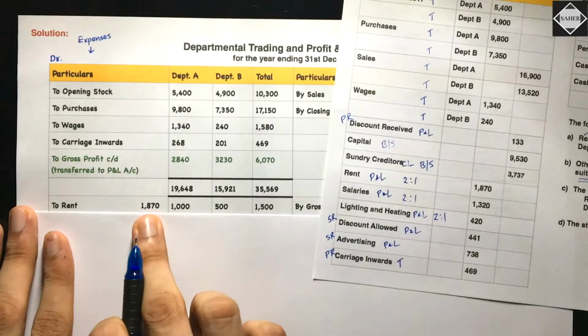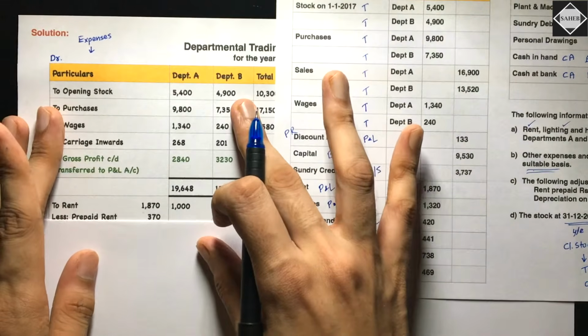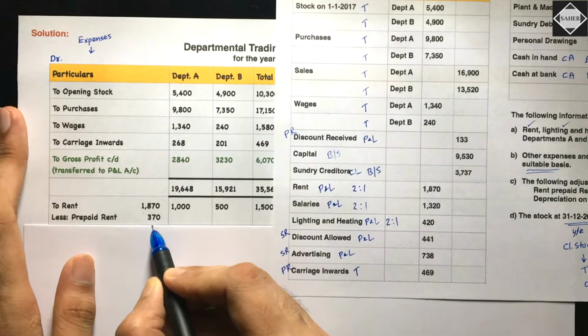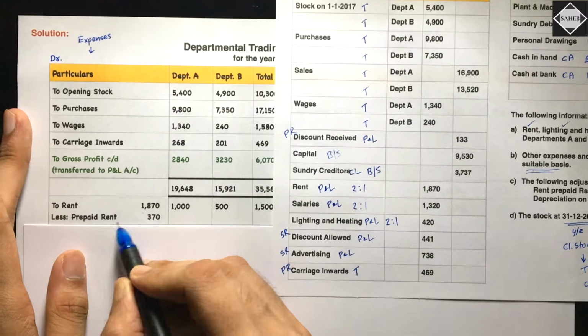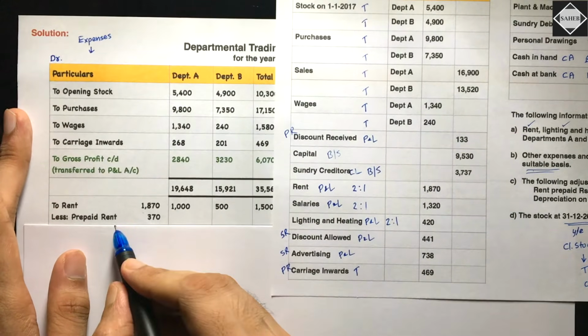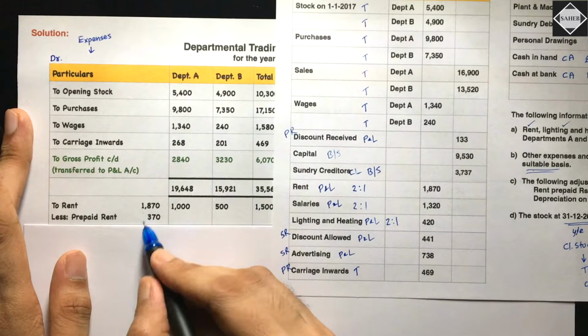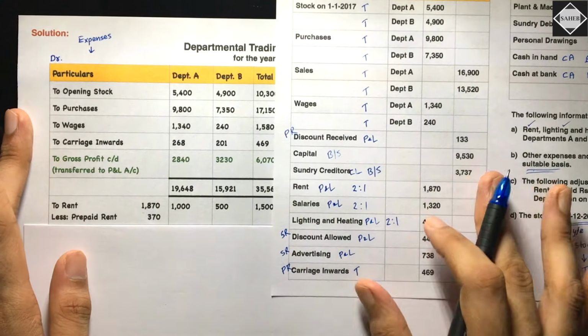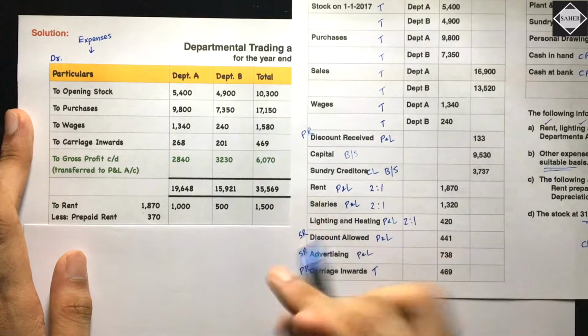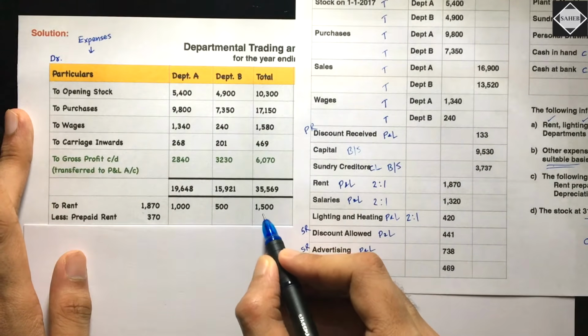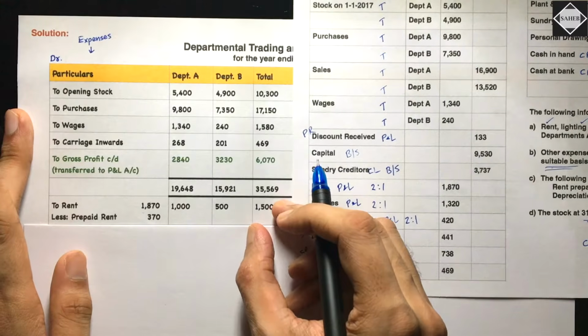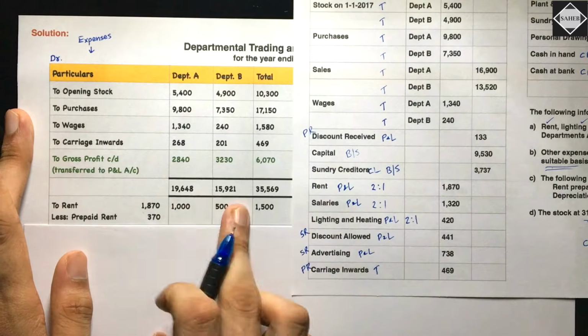But here we have to subtract first. We have to remove 370 from over here. 1870 minus 370, less prepaid rent. Always prepaid rent will be subtracted, because that is a current asset. The benefit of that we'll get in the next accounting period. So that is why we will subtract. And how much will appear? 1,500 will appear. Now this 1,500 you have to distribute among department A and B.